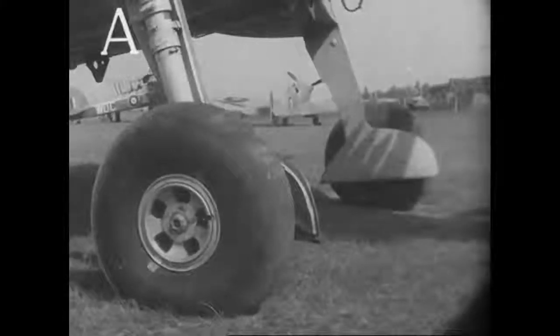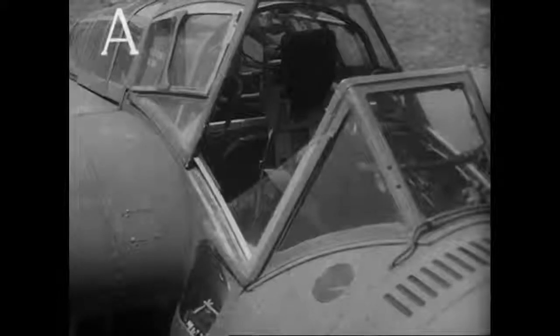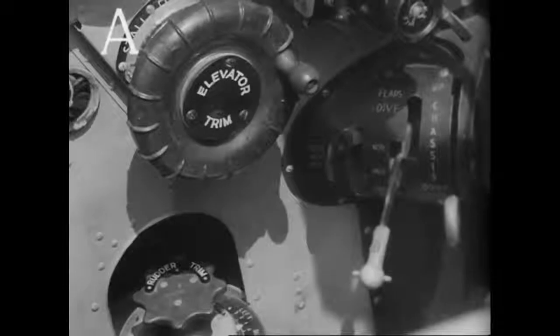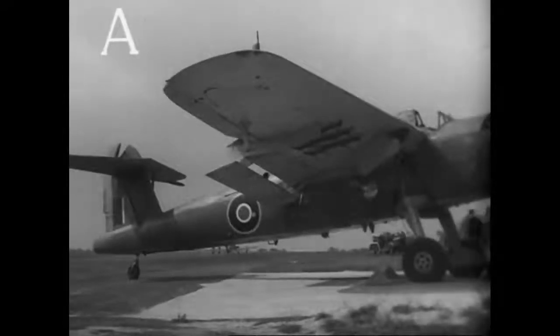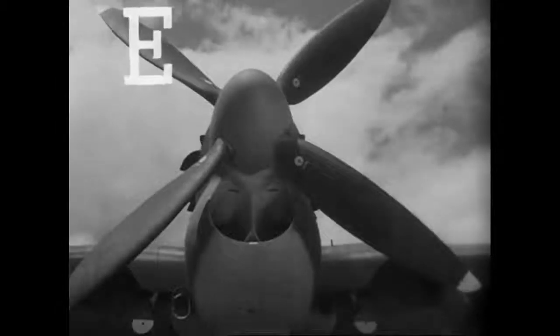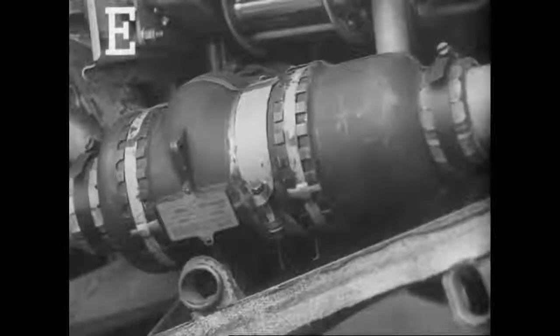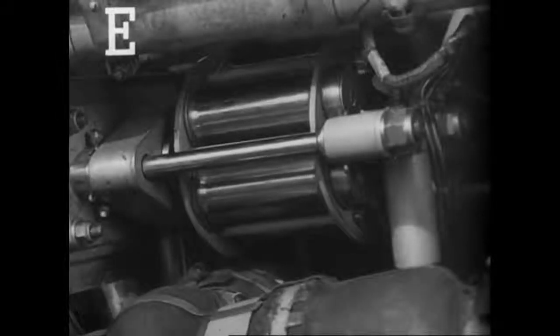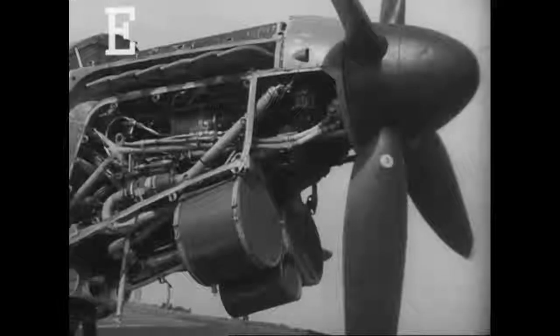undercarriage, cockpit hood, arrestor hook, flap, undercarriage and trim controls. In fact, the whole of the aircraft except the engine. Next, E for engine. For instance, the propeller, coolant control valve, radiator and oil cooler, oil tank, starter breech, throttle and propeller controls, and everything connected with the engine.